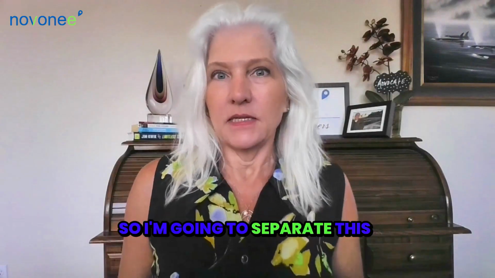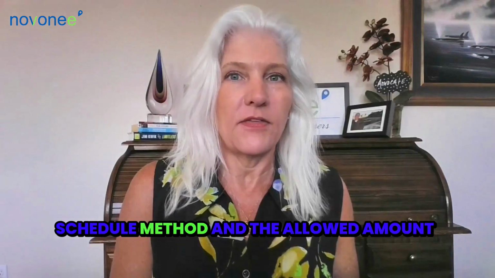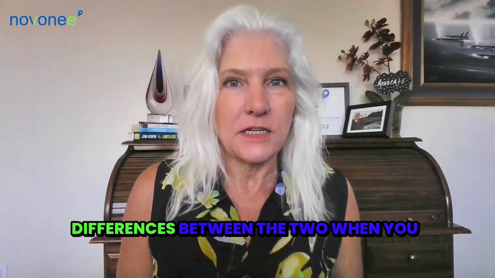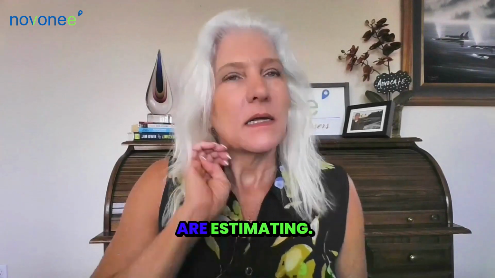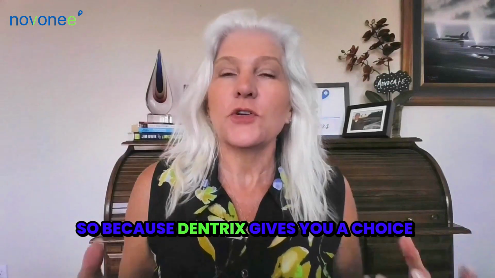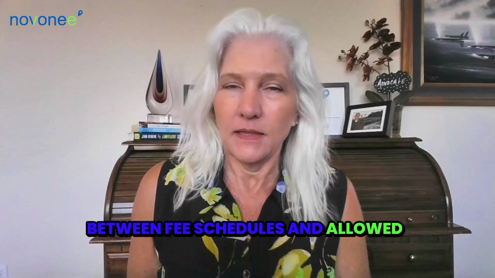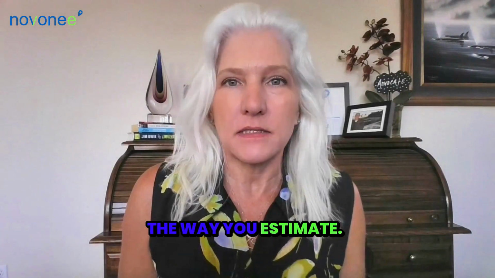And so I'm going to separate this conversation again between the fee schedule method and the allowed amount method, because there are slight differences between the two when you are estimating. Because Dentrix gives you a choice between fee schedules and allowed amount, there are differences in the way you estimate. Okay, so let's talk about fee schedule method first.